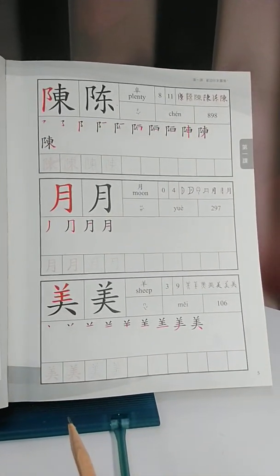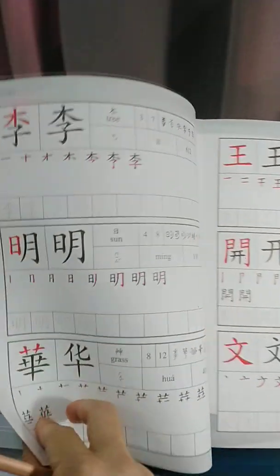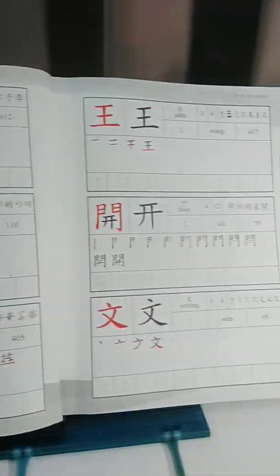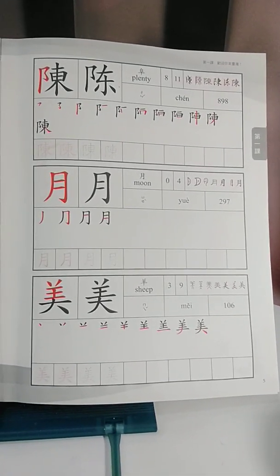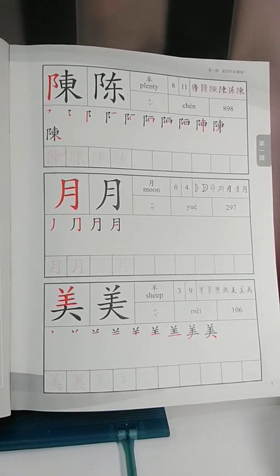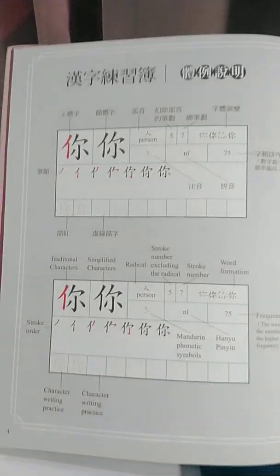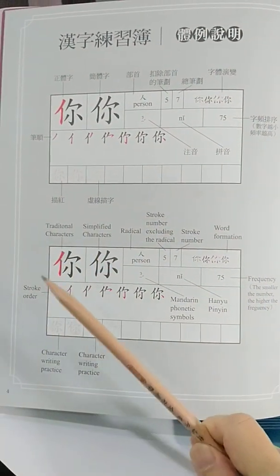You're gonna have the rest of the book like this. Each page you got 3 characters, okay? And then every box has the same elements to show you about this particular character that you're learning. And so let's look at this English explanation right here.